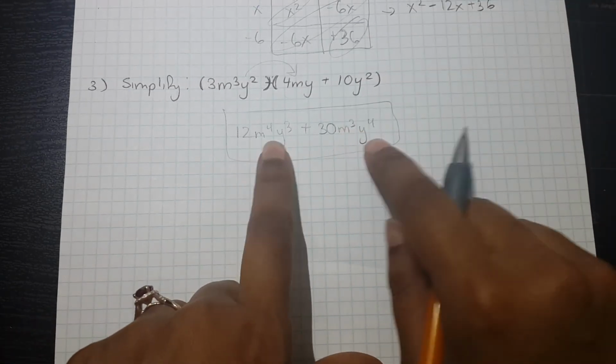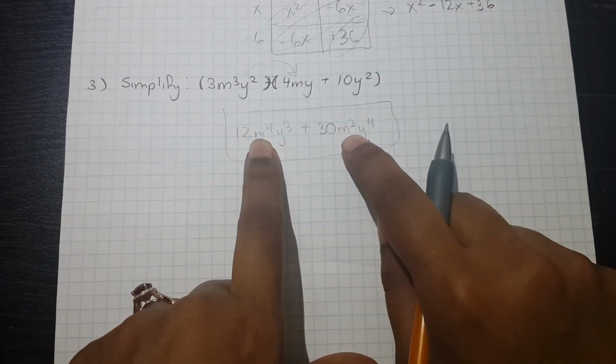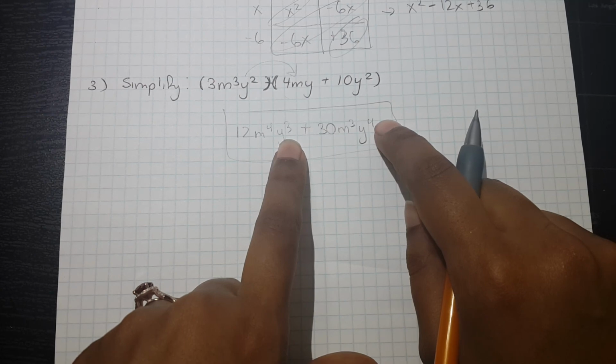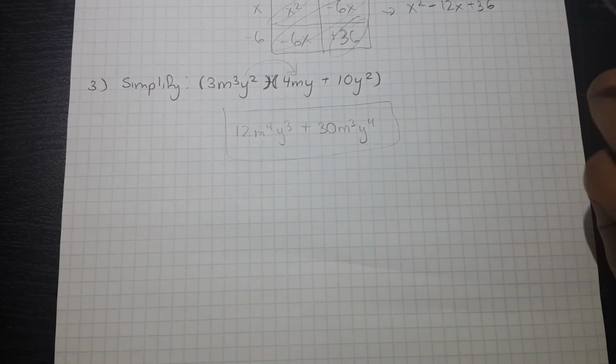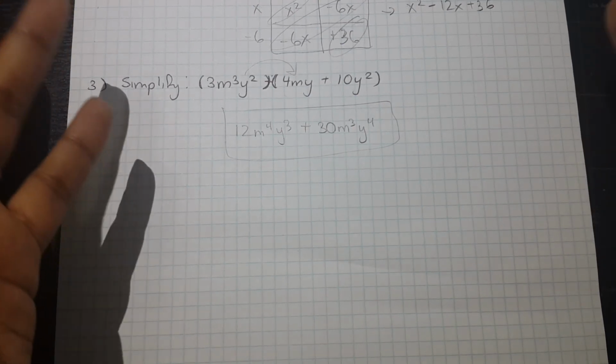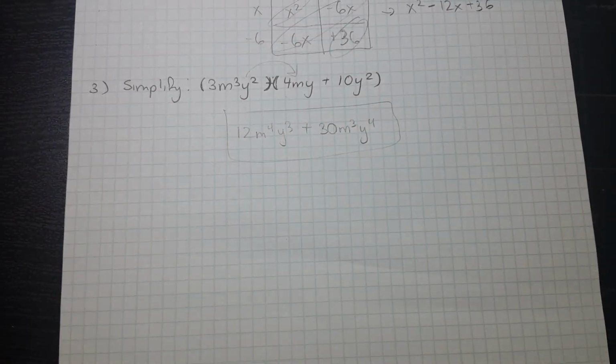It looks like you can combine these terms, but you can't. This is m to the 4th, m to the 3rd, y cubed, y to the 4th. So even though they have the same base variable, they don't have the same exponent. And if they don't have the same exponent, then they are not like terms. But that's pretty much it.